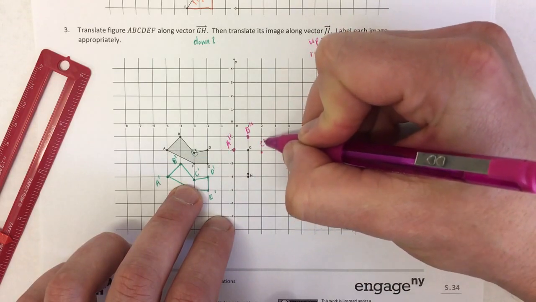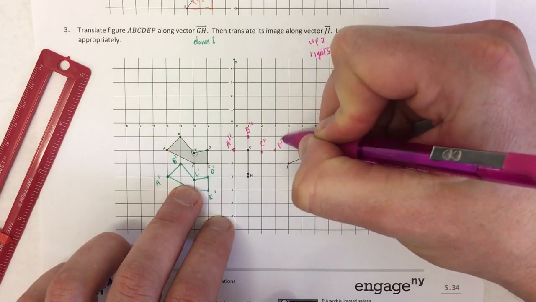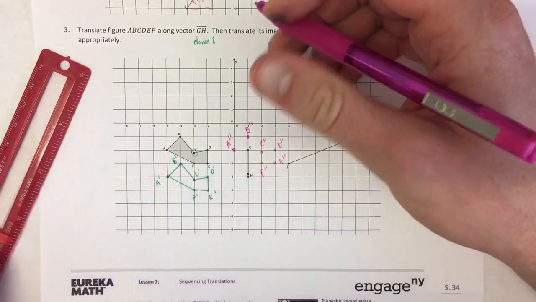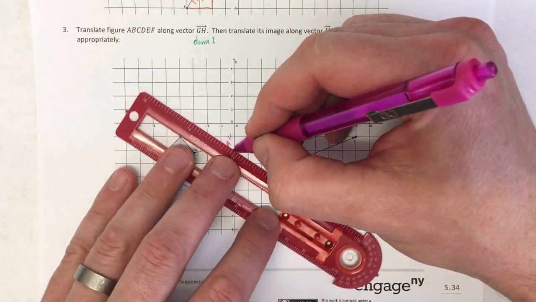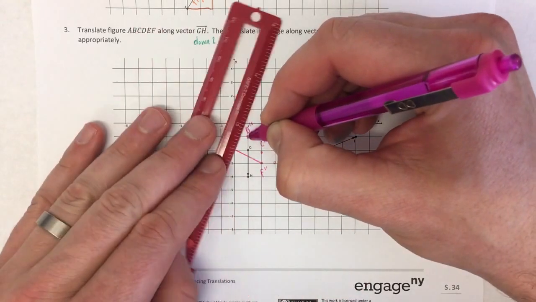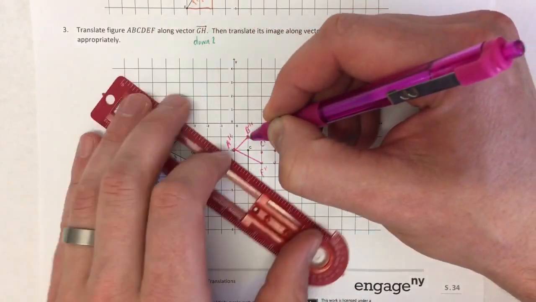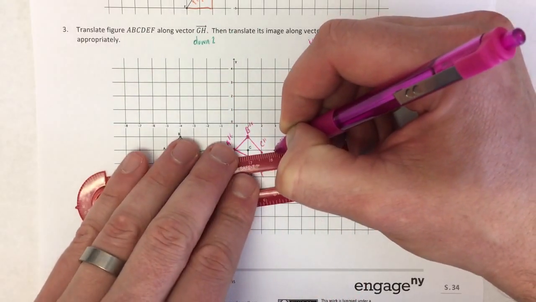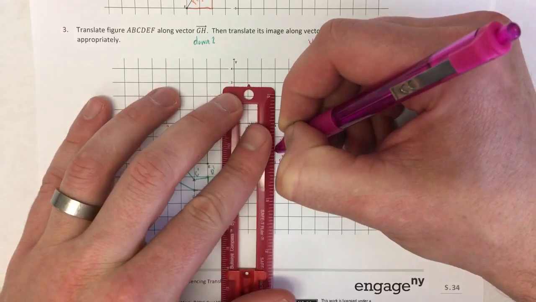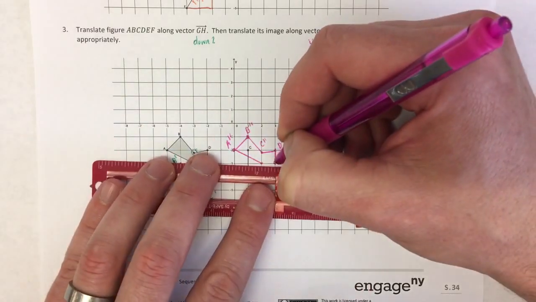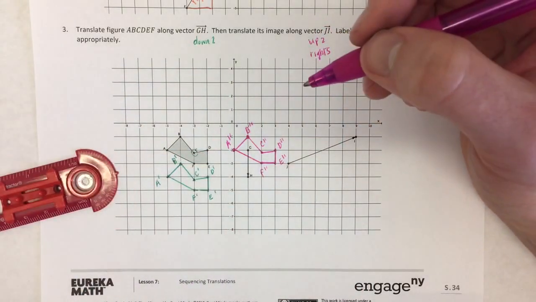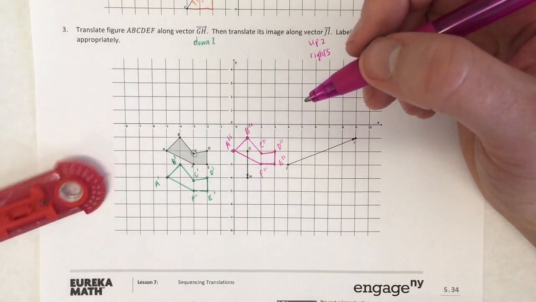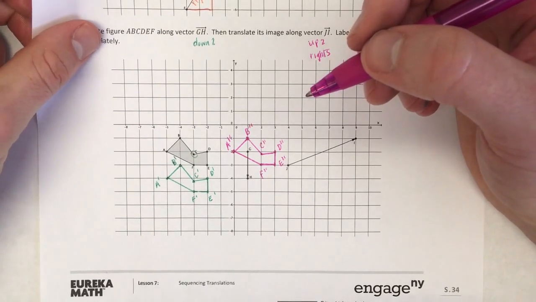D double prime. E double prime. And F double prime. And so if I connect these, and hopefully you can see the real power of having things based on a grid. It allows for much easier plotting, much easier movement. The grid provides the scale so everything stays consistent and equal. And that's what we want with transformations.